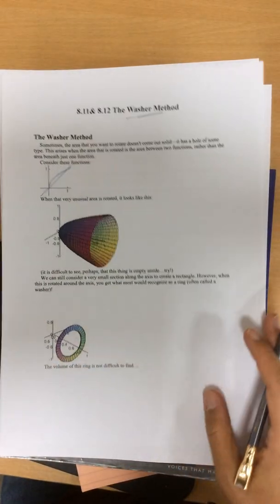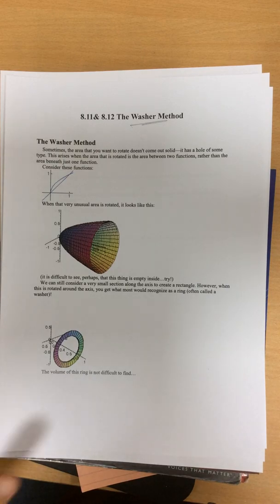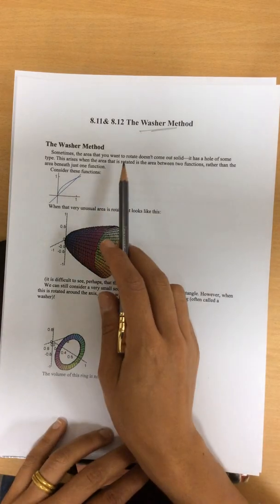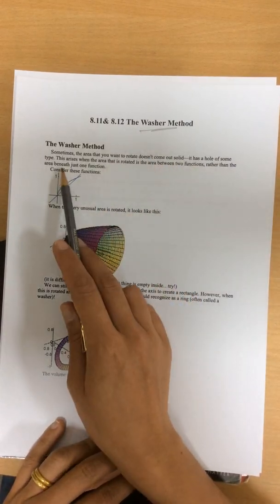This shape right here, a circle with a hole in it. So we've already done this. It's just more formally called the washer method. And we're going to do a couple more problems that are a bit more complex, okay? Just like you said, sometimes it doesn't come out solid, that thing you're rotating. It has a hole of some type.